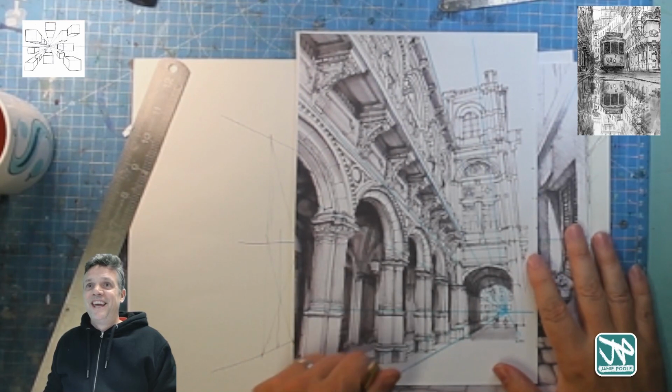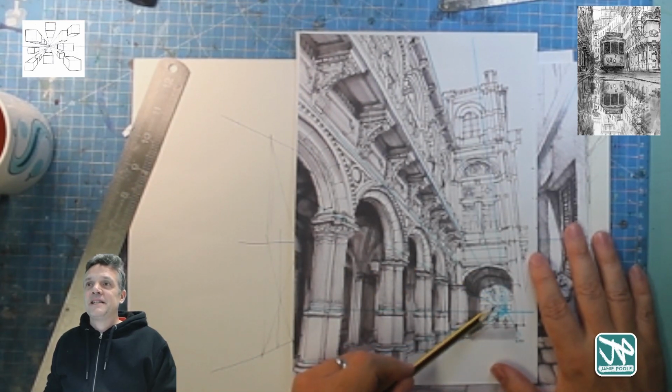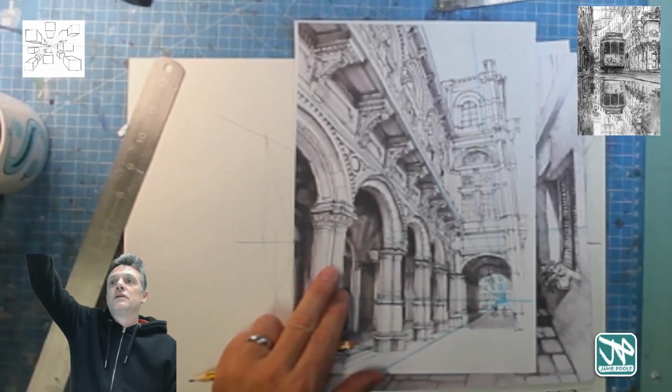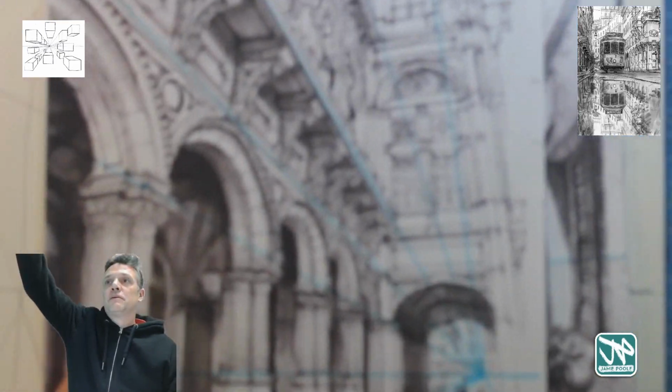So on here, you can see that I've started, I put these blue lines on here. I'll zoom in a little bit so you can see a bit closer what I mean.